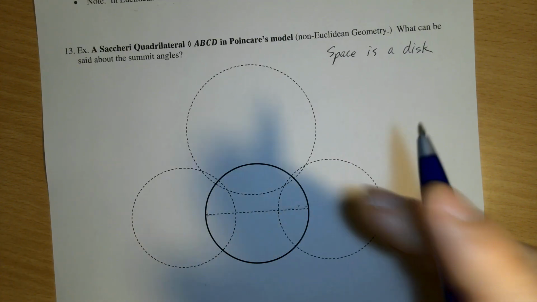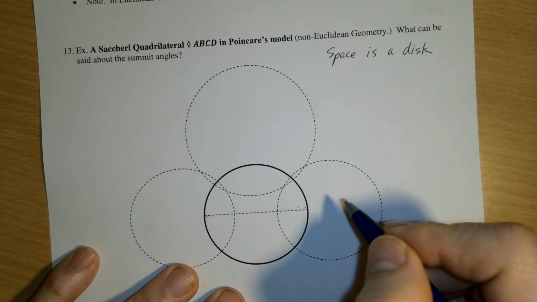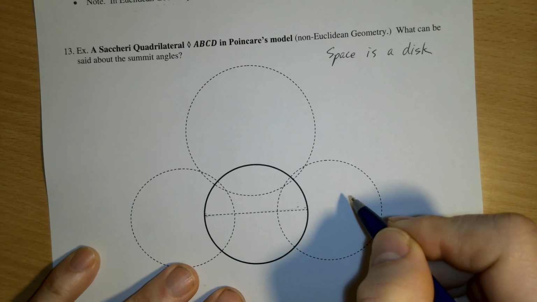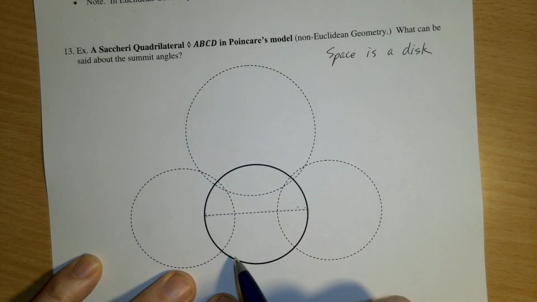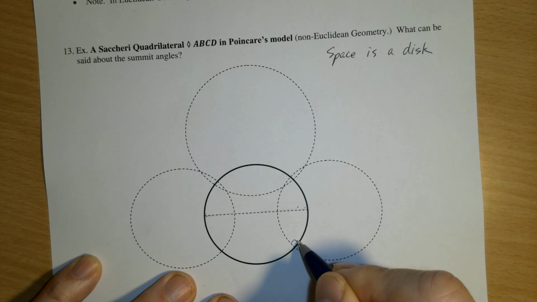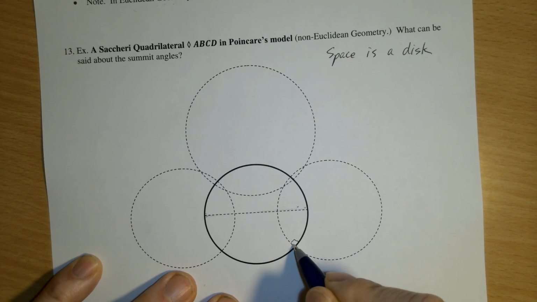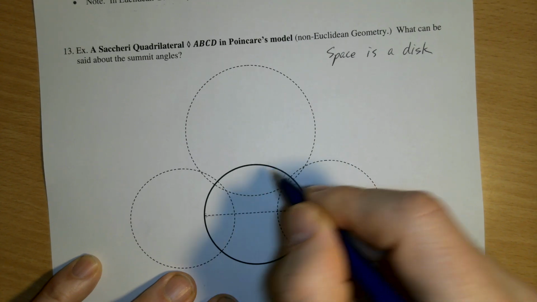Now, how do you get other lines? Other lines turn out to be from other circles that intersect this circle at right angles. That's a right angle. If you get really close in there, that's a right angle. That's a right angle. That's a right angle.